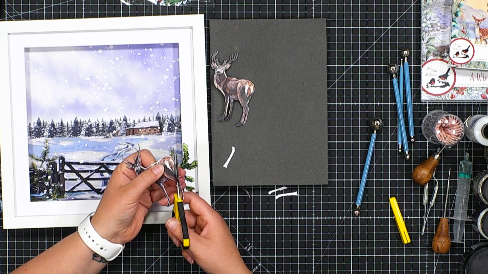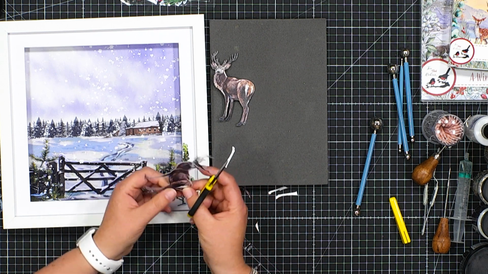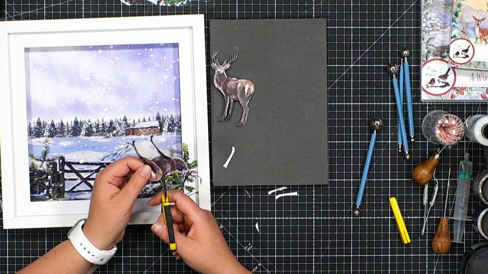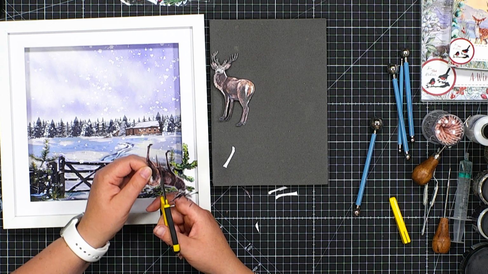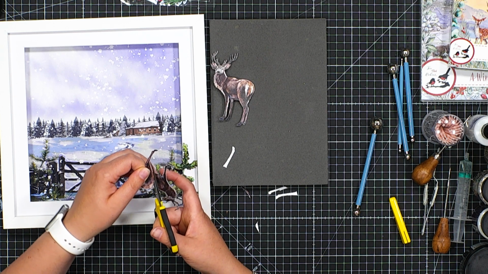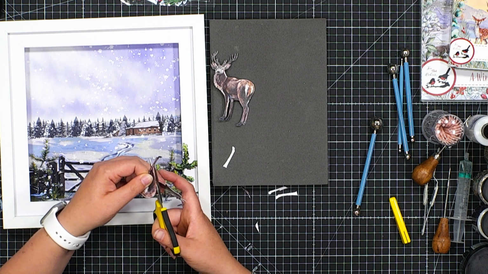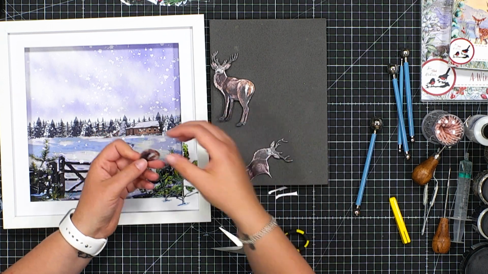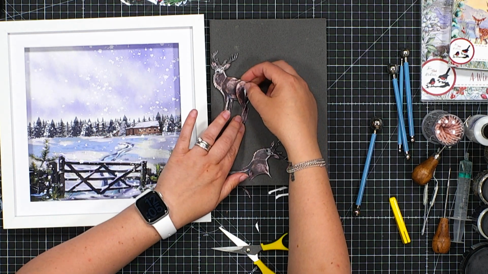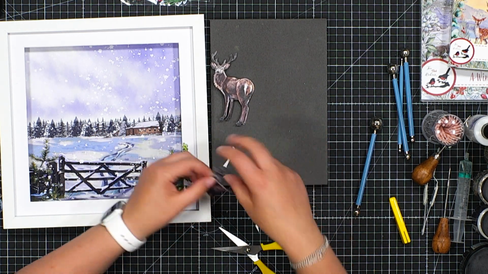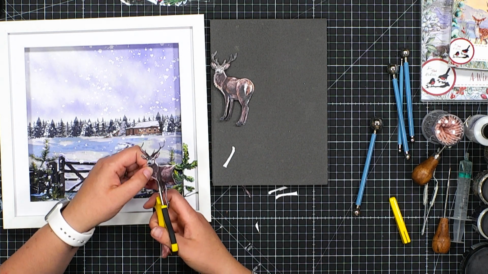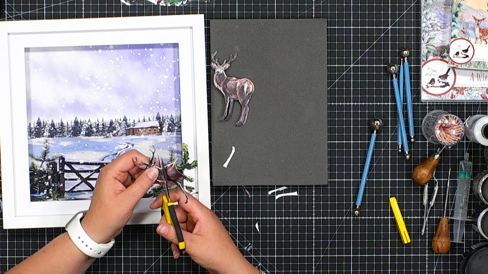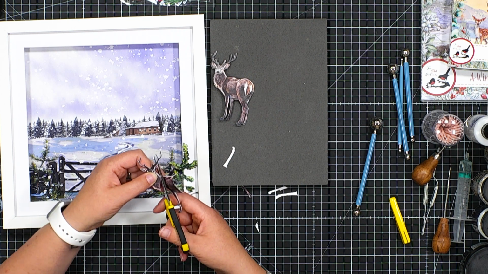So again, just using our scissors and cutting away maybe something like the hind quarters here. Again, not cutting in straight lines, just moving the scissors all the time to give that sense of fur, to give that sense of ruffled, you know, three-dimensional. And then same thing with our stag's head, just coming in at the neck here. Again, ruffling it up.